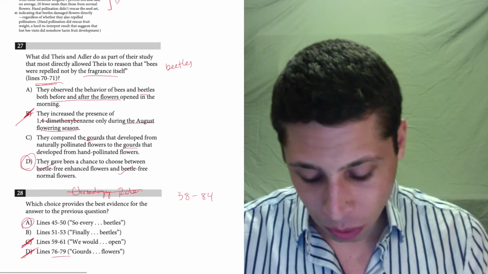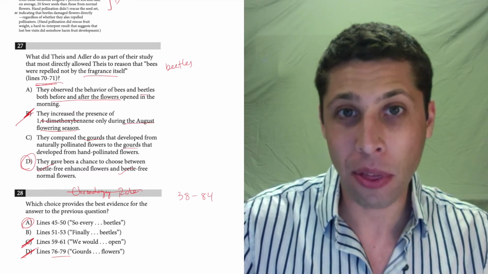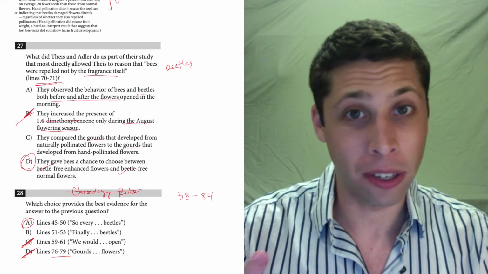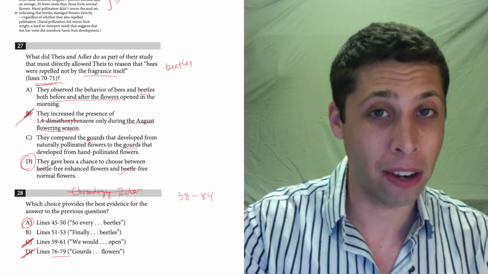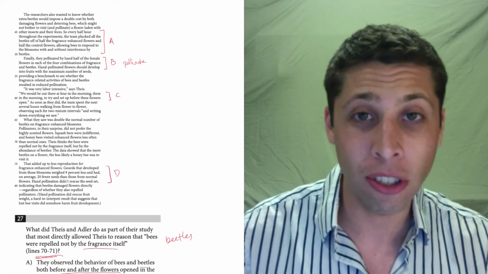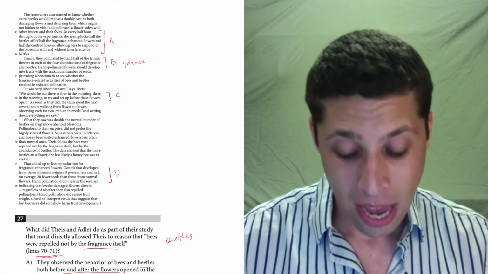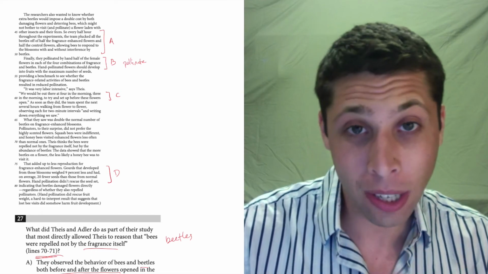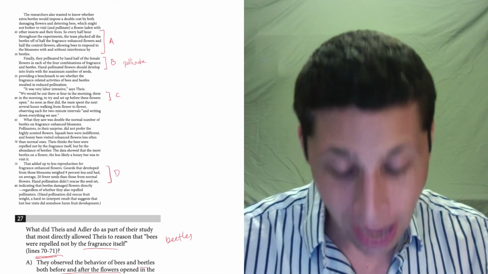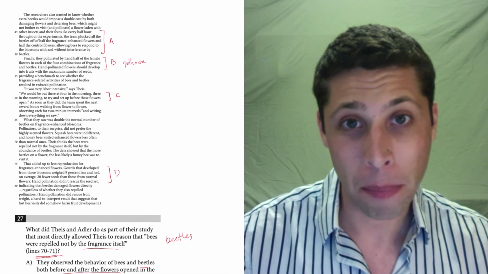D matches with A because they're both kind of saying the same thing about how the experiment was conducted. They were trying to figure out whether the beetles or the fragrance mattered, and so they divided these flowers into different groups that had different combinations of more fragrance, normal fragrance, more beetles, less beetles, all this stuff. And so that's what line reference A is saying, that they picked those beetles off. And so the bees were given a choice, not just based on beetles, but based on fragrance too.